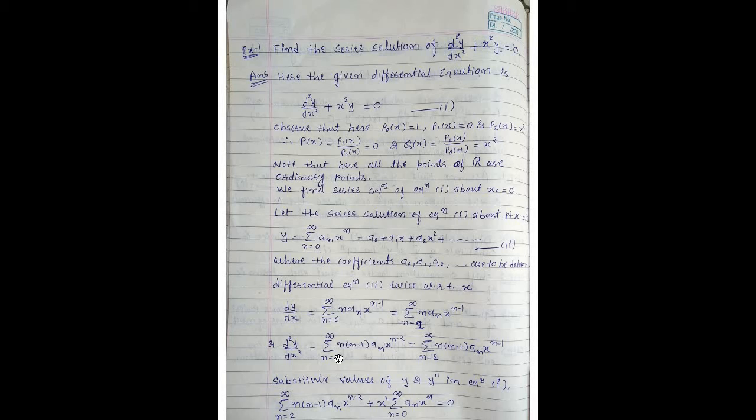Here again, if we put n equal to 0, the first term will be 0. If we put n equal to 1, the second term will be 0. So we can also write this summation as summation n running from 2 to infinity n minus 1 a n x raised to n minus 2.